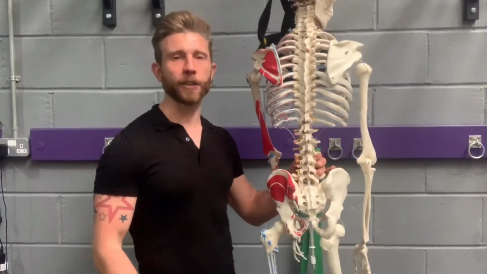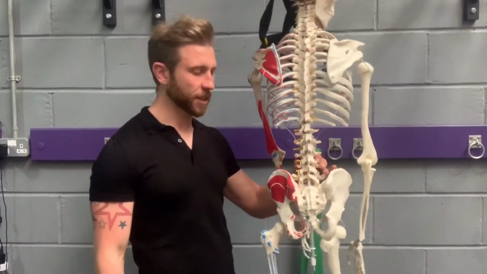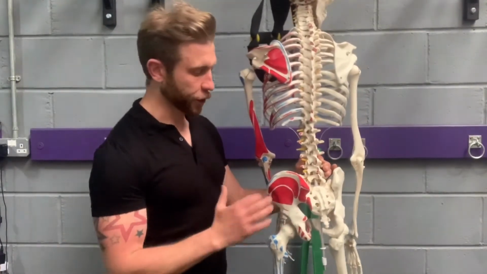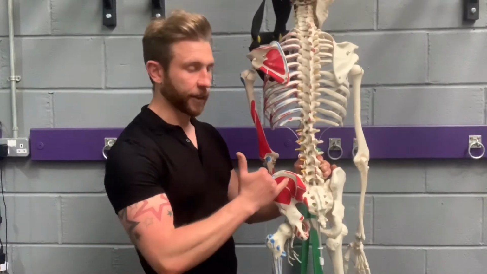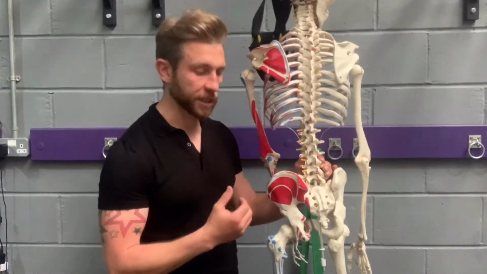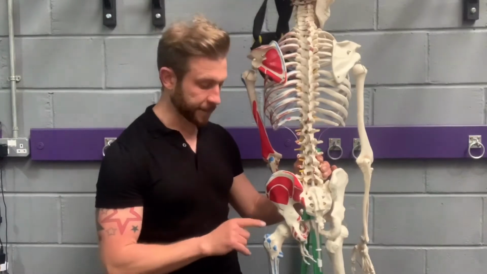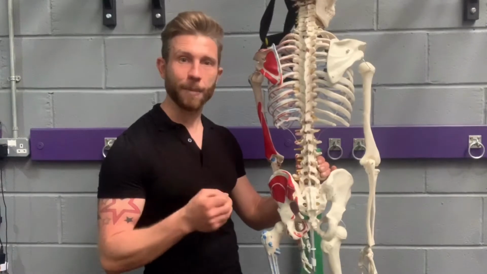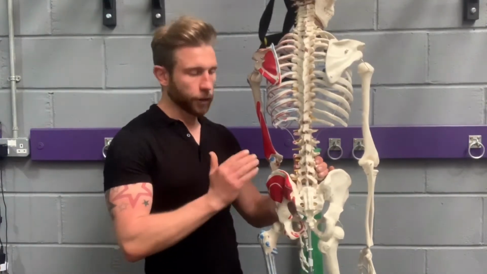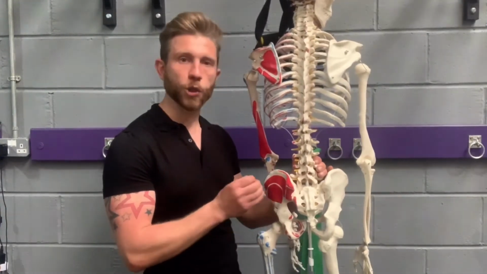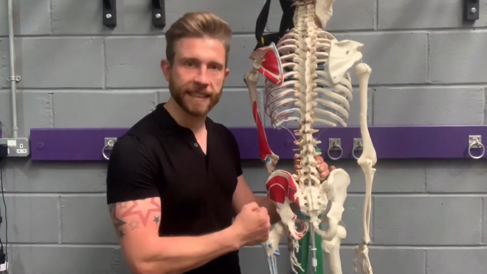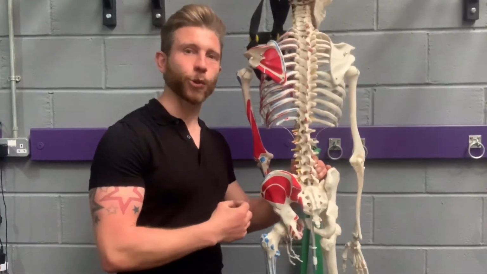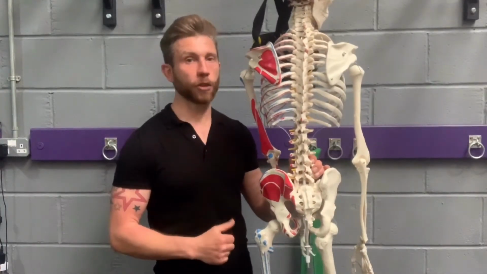Next we have the gluteus medius and gluteus minimus. The gluteus medius is the strongest abductor of this group. Its origin point is the ilium, or the gluteal fossa, and its insertion point is the greater trochanter of the femur. Its primary function is abduction. The posterior fibers are also involved in external rotation and extension, and the anterior fibers are involved in internal rotation of the thigh.